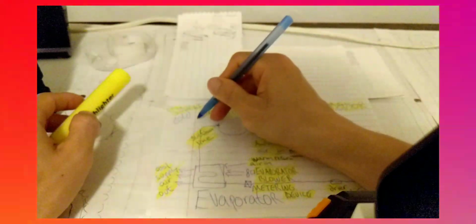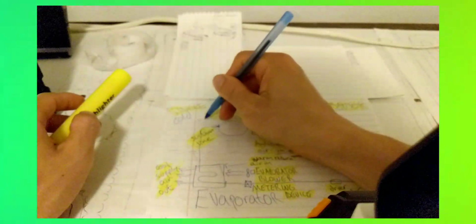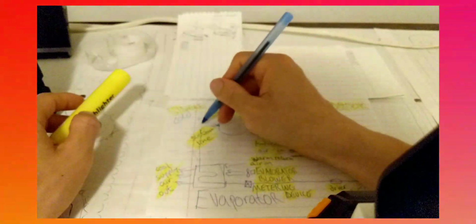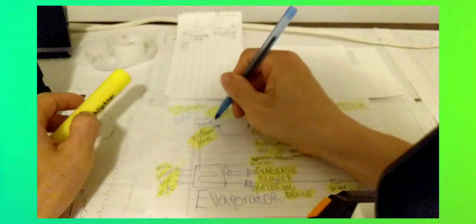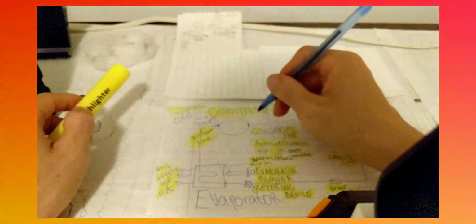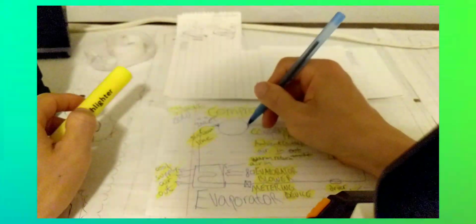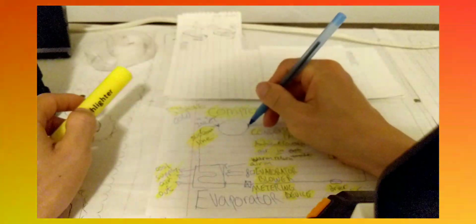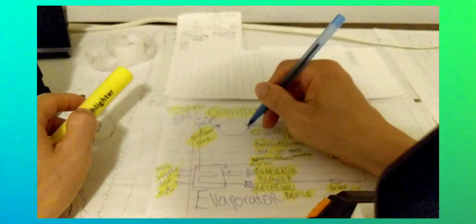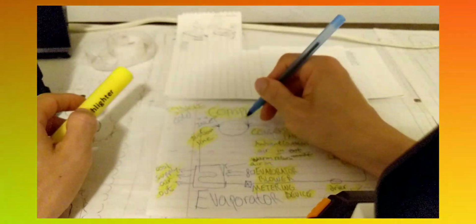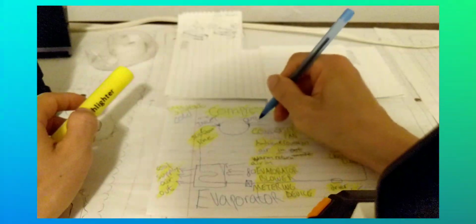I'm going to just put parentheses for compressor. Inlet. And then here, not the line that I put, just that point right there at the exit, again, it's called a compressor outlet.